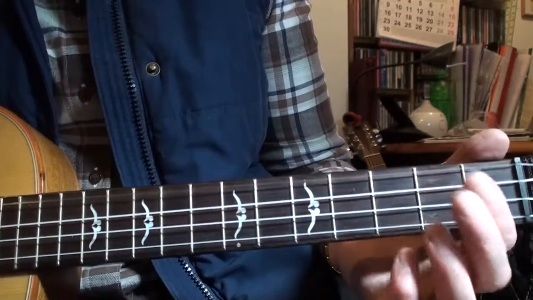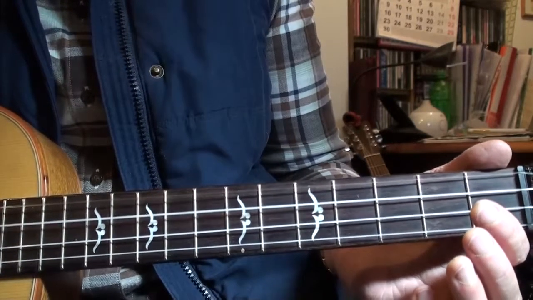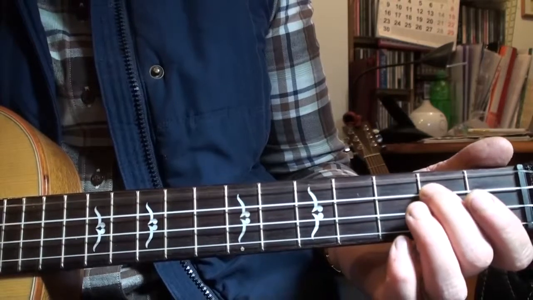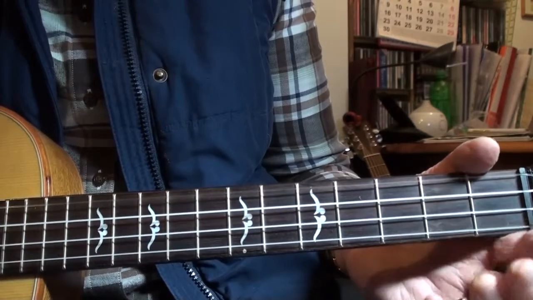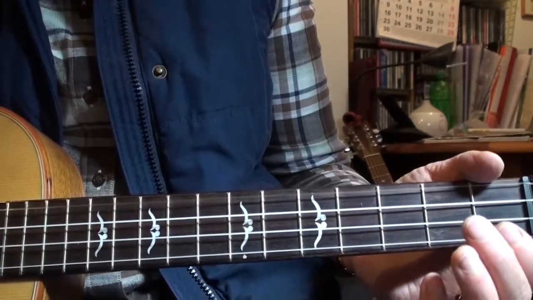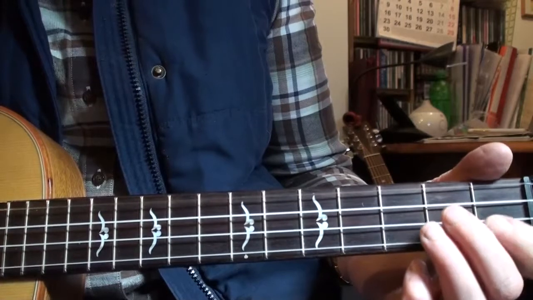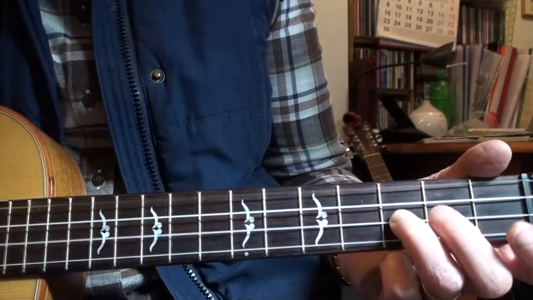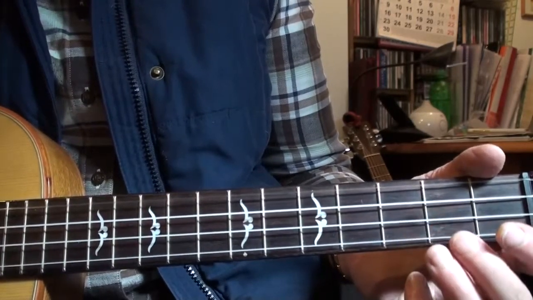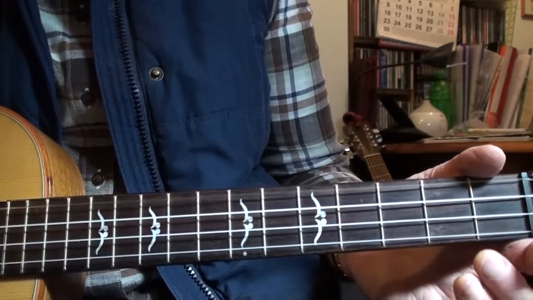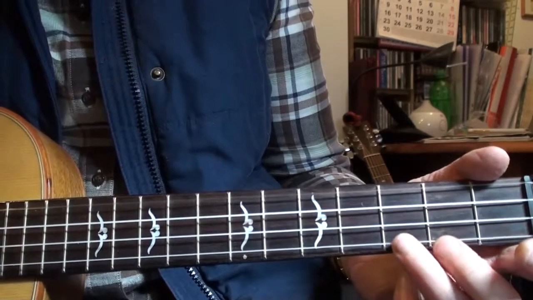So open on the C string, then second finger, second fret, then jumping a string, open, then first finger, first fret, same string, then same string again, third finger, third fret, then jumping a string, up in pitch but down in respect to going towards your knee, open, second finger, second fret, then third finger, third fret.